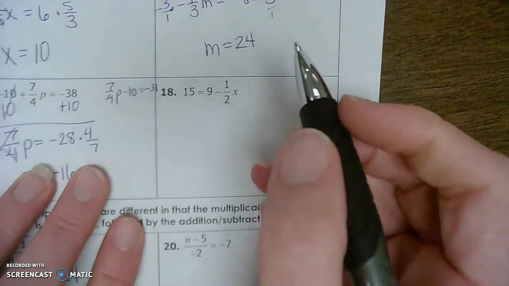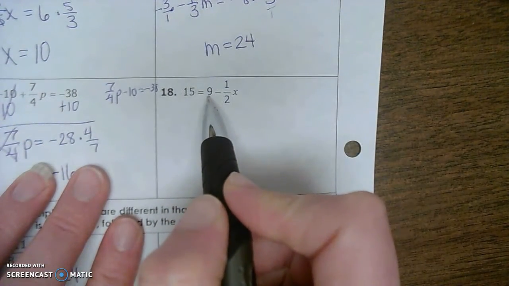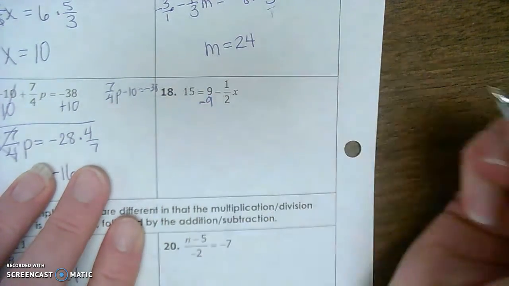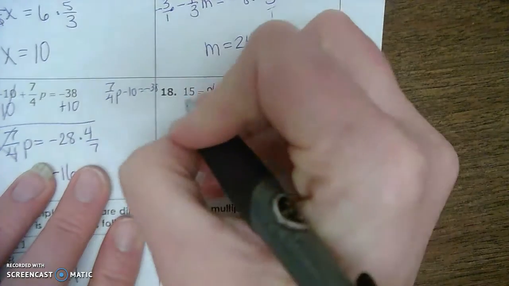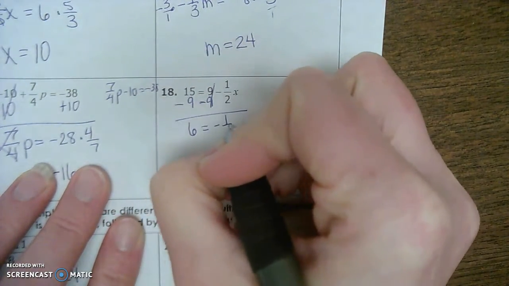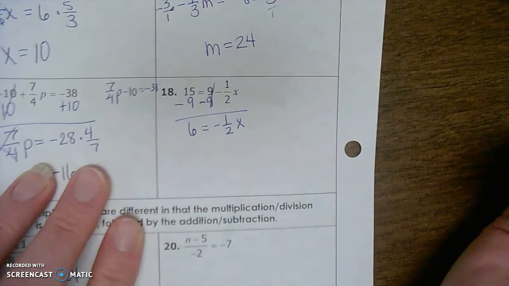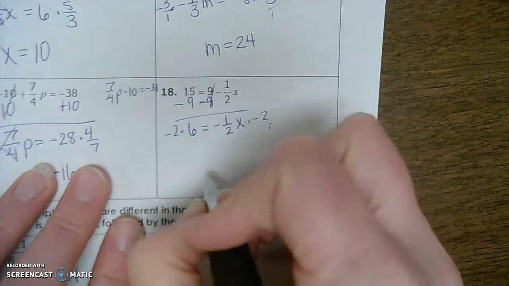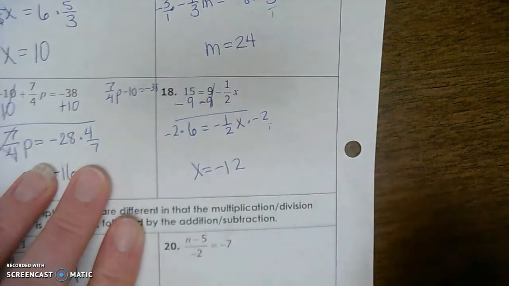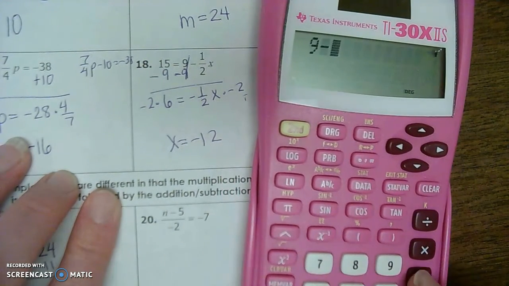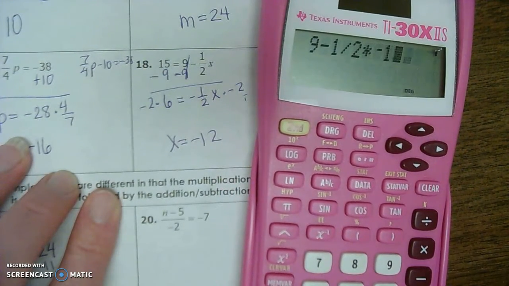For 18, again, it looks a little bit tricky. We need to get rid of this 9 first. It's a positive 9, so I need to subtract it. This negative goes along with the 1/2 x. To get rid of 9, I need to subtract it from both sides. So 6 equals negative 1/2 x. So then I need to multiply by negative 2 over 1, or just negative 2. X would equal negative 12. Again, to check, we would do 9 minus 1/2 times negative 12, and we do get 15.